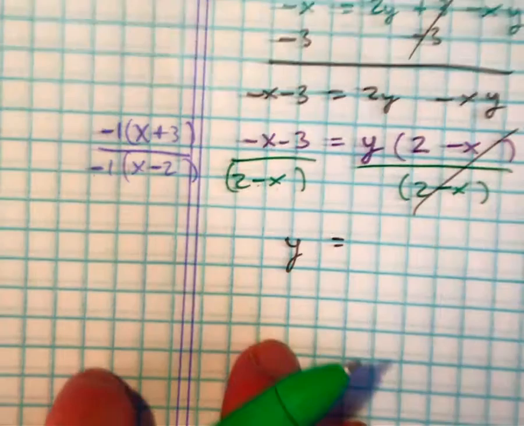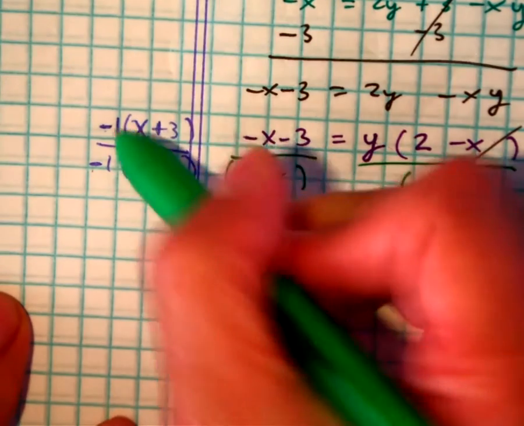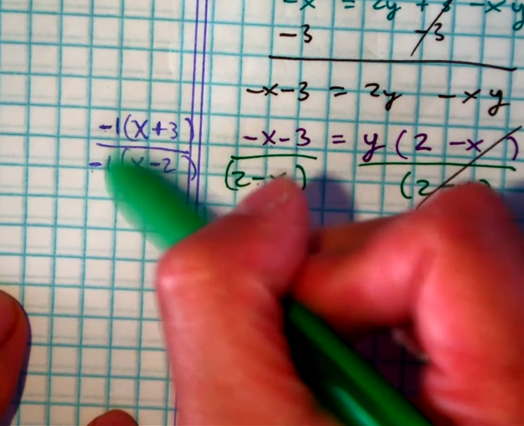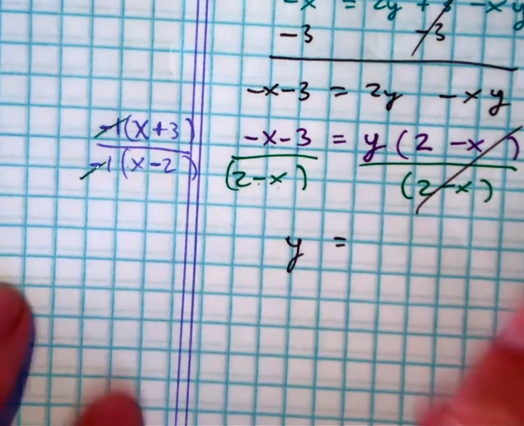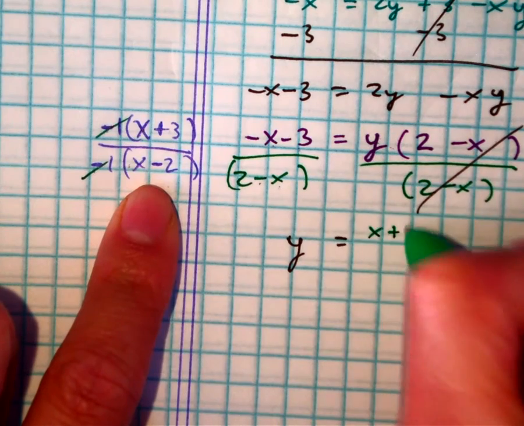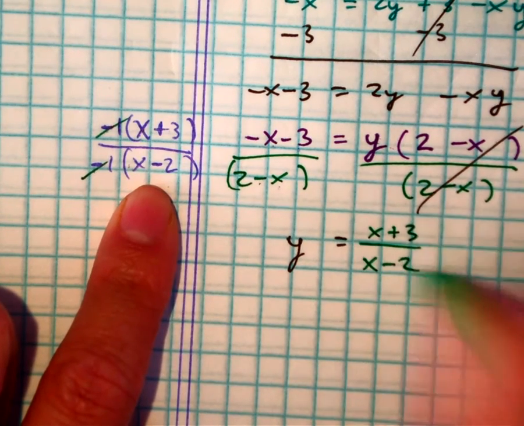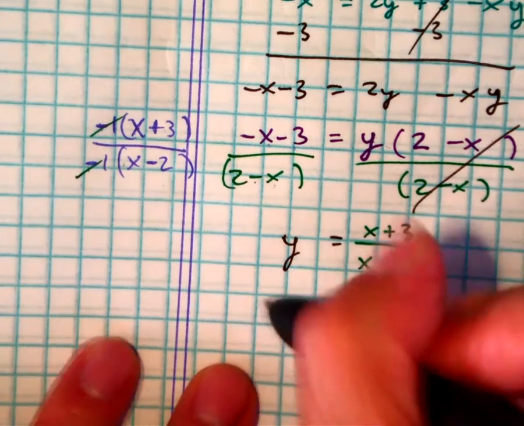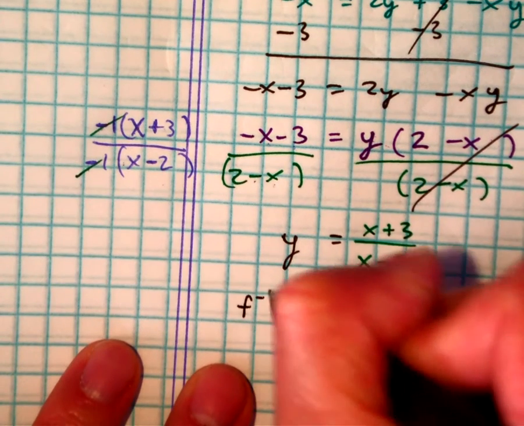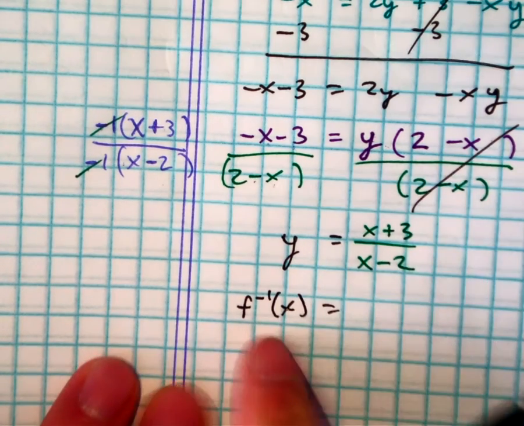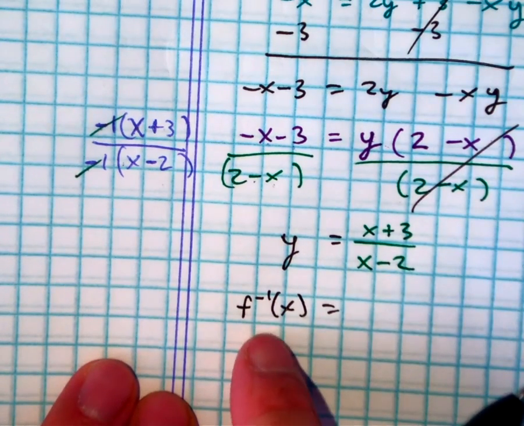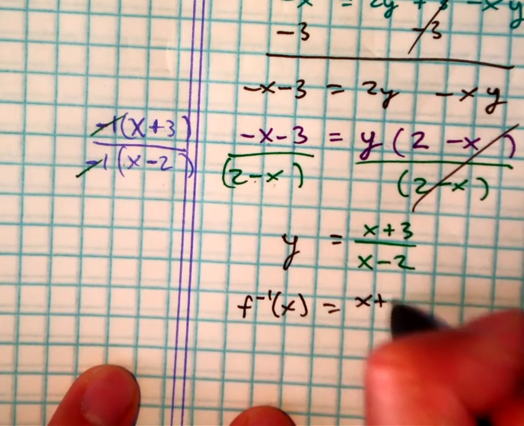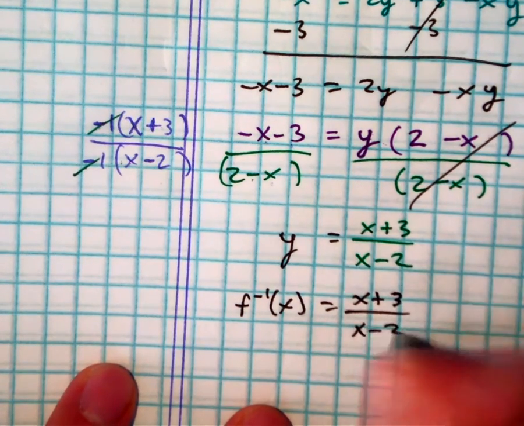Why did I do that? So it looks nice. So negative 1 divided by negative 1, those will cancel. I'm left with x plus 3 over x minus 2. And class, the last step is replace the y with a... Everyone say inverse of x. That is our lesson for today, inverse of x.